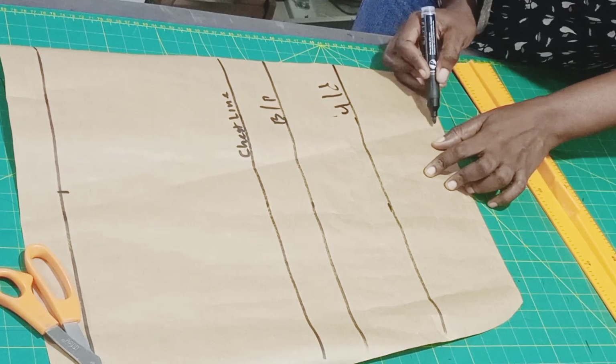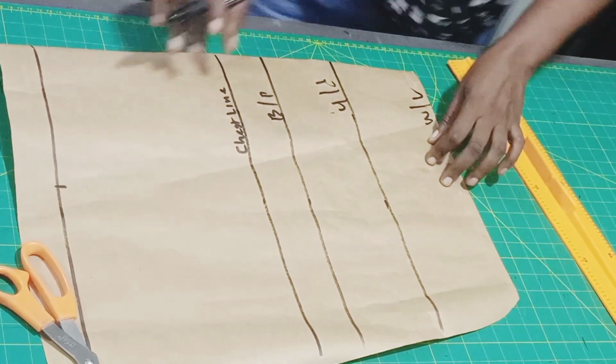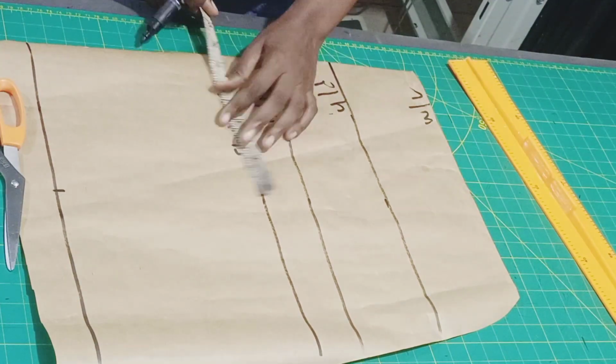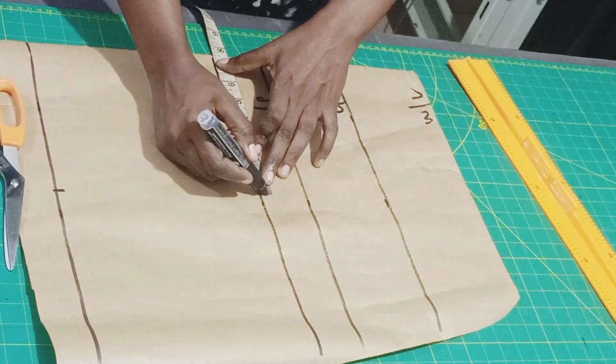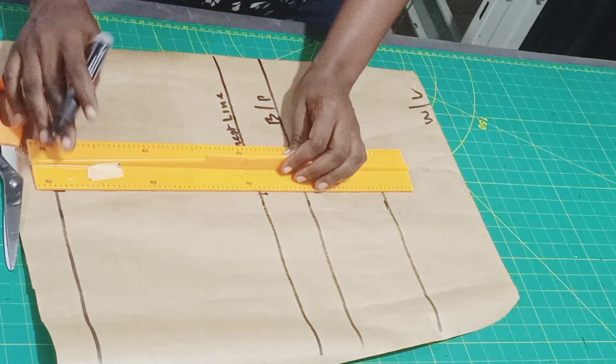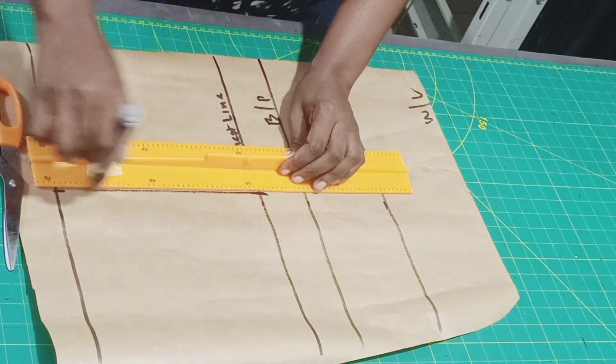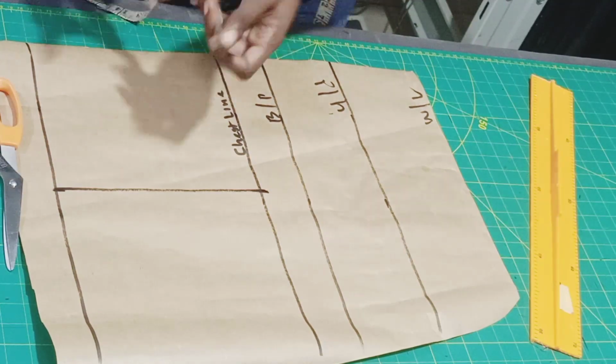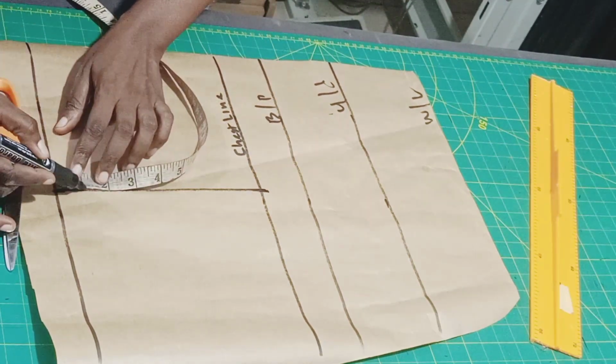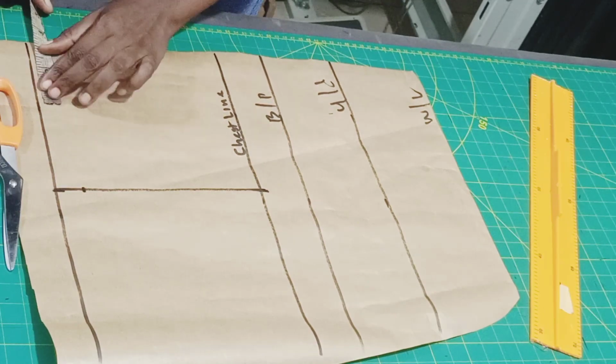On the bust, then the waist length. So on the chest line, I'm going to be repeating the same shoulder measurement. Then you're going to connect the lines together. Then from that point you come down for the shoulder slope by 1 inch.